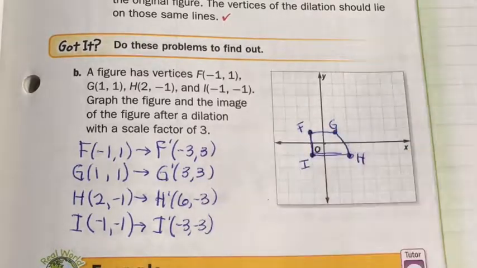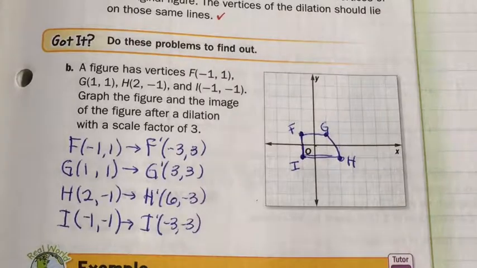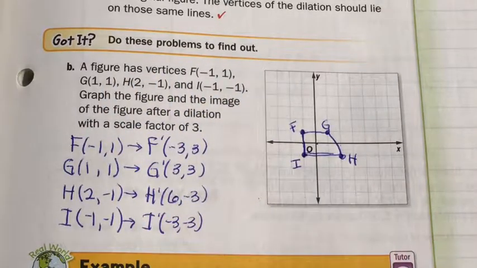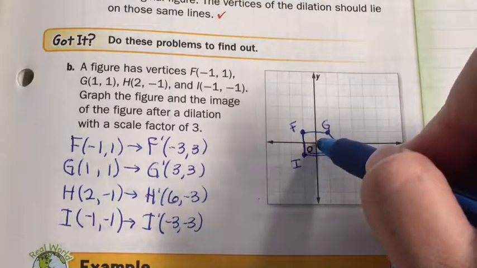Okay. And then we graph all the primes. Whoa, do you need me to wait? Why is it so small? Because that was our original one. That's just the points that they gave us. And now we're going to graph the new one, scale factor 3. Oh, you're like, what did I do wrong?